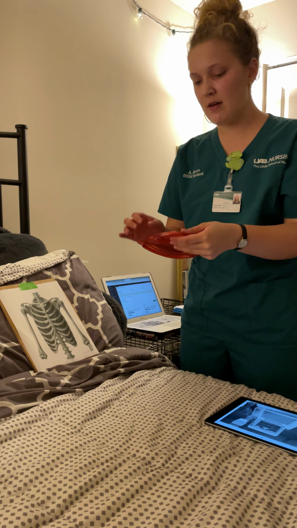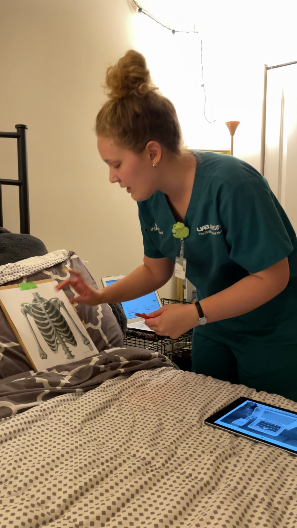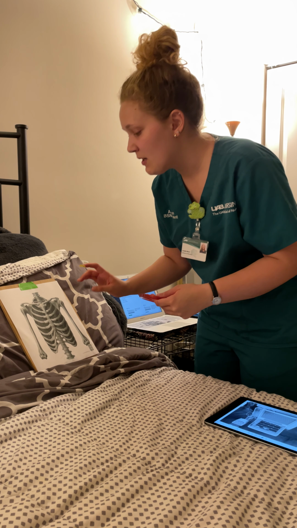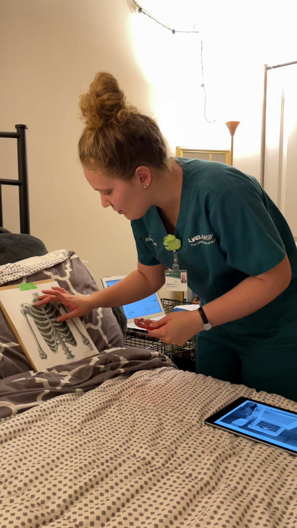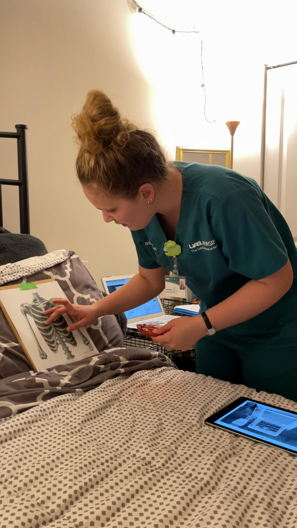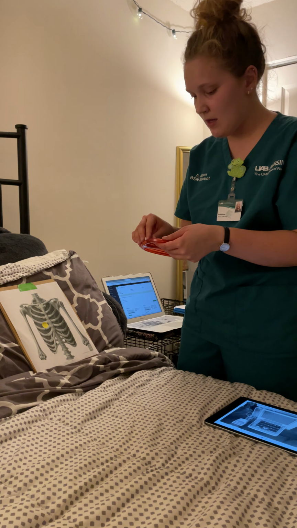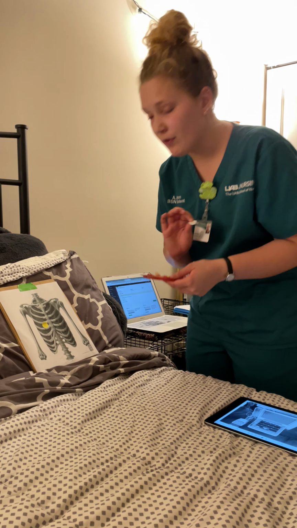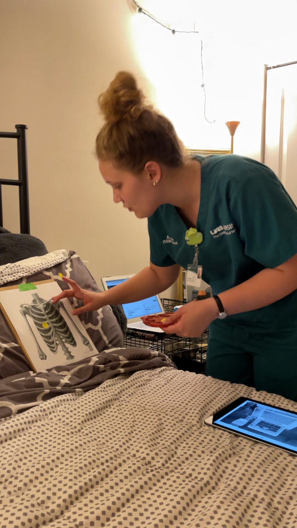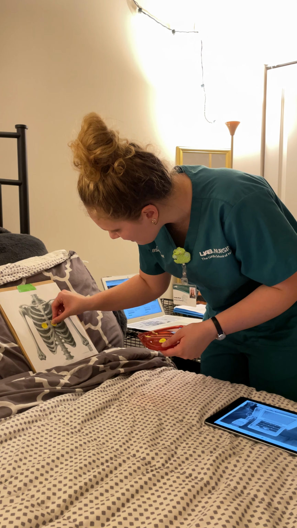So starting with V1. V1 will go on the fourth intercostal space of the right sternal border. So 1, 2, 3, 1, 2, 3, 4, right there. And then V2 will go on the fourth intercostal space left sternal border. So 1, 2, 3, 4, right there.